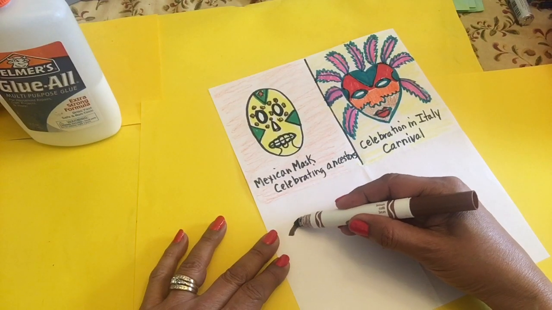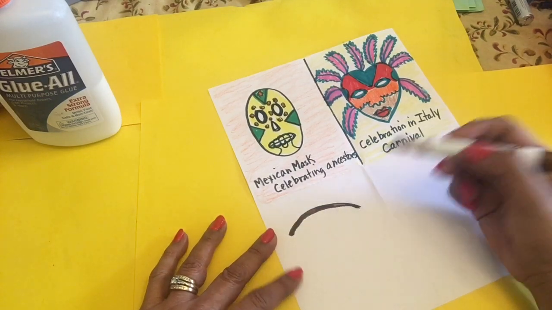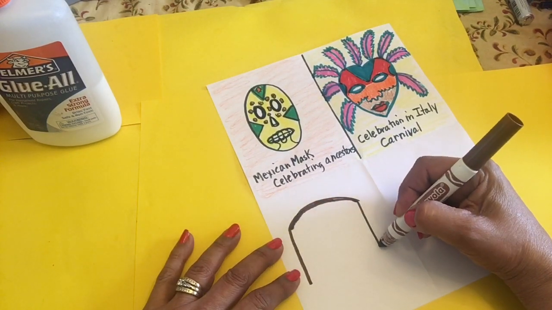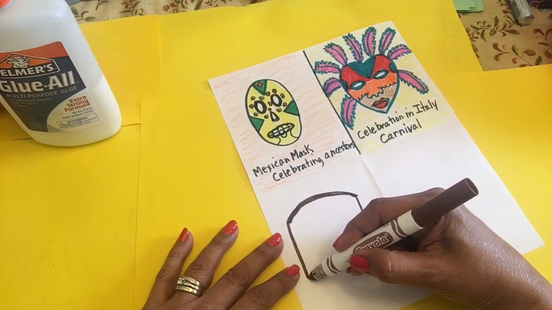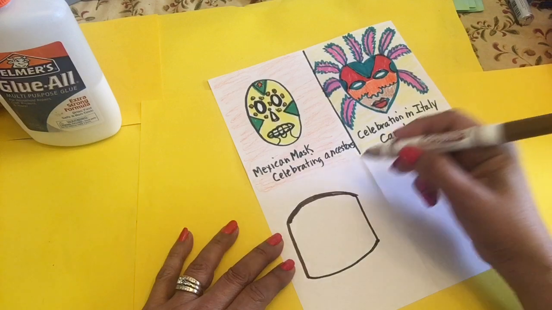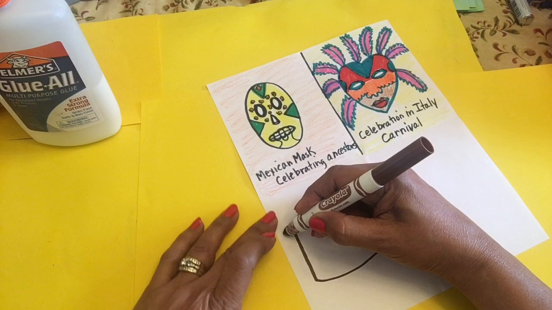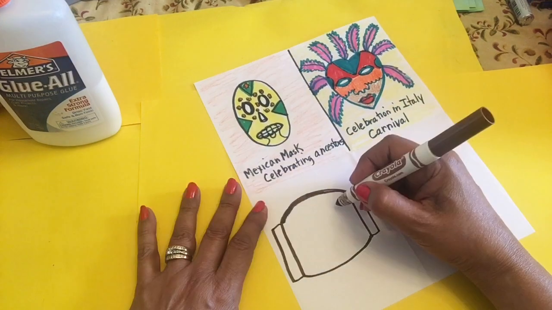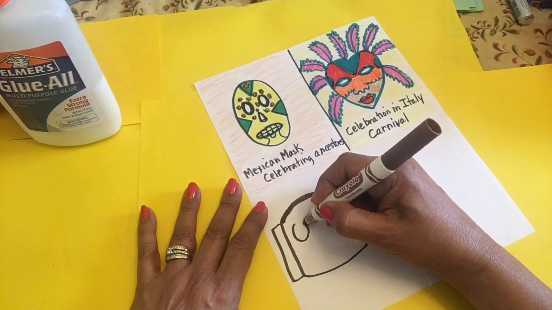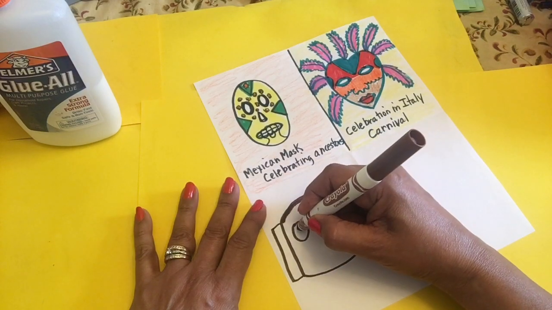Starts off by making a line that's a little bit curved. And then straight on both sides. And then just like you would make a smiley face come up. And then we are going to make two rectangles on each side. We are going to make a round circle. Notice the circle is quite large. Put another little circle in the middle.